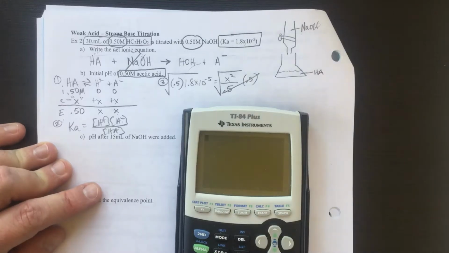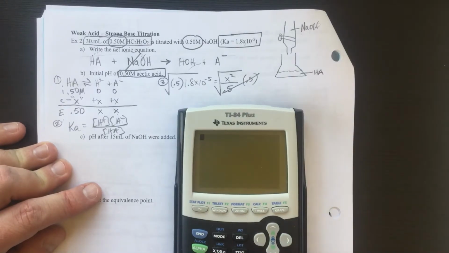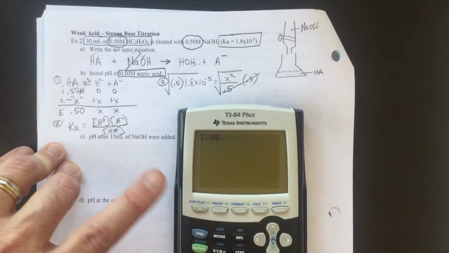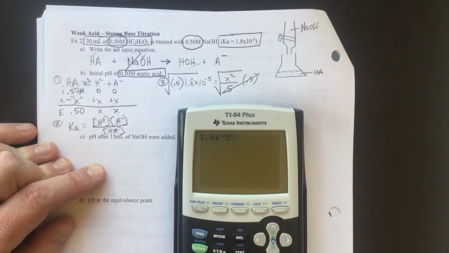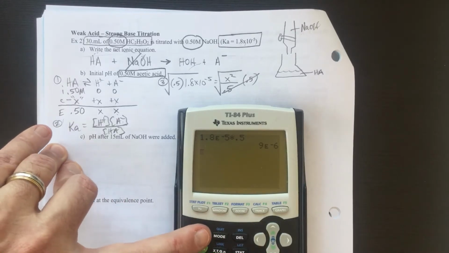So here I am back. I'm just going to plug these numbers into the calculator. I hope you're doing them along with me. If I make screw-ups, just like in class, please shout them out to me through email or Schoology, and I'll fix it. But anyway, so we've got 1.8 times 10 to the negative 5 times 0.5. And we're going to square root that value.